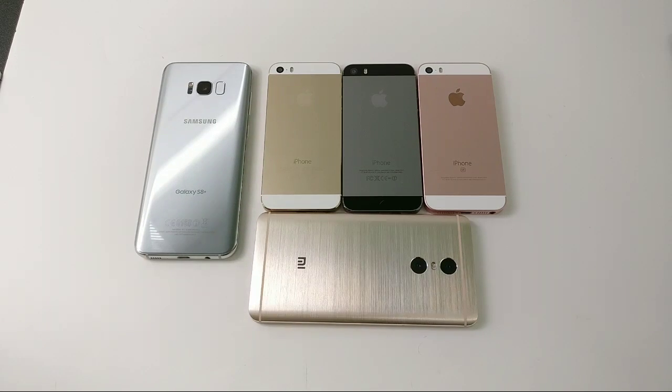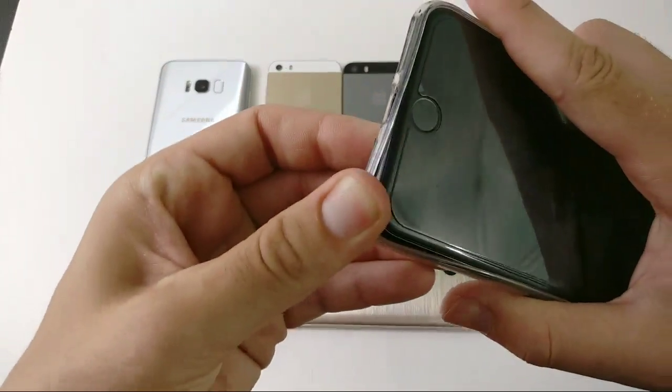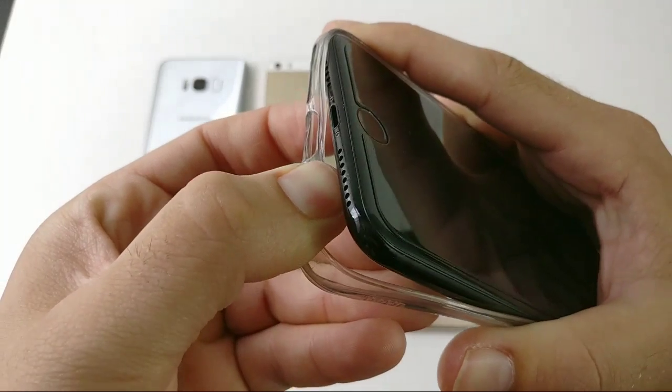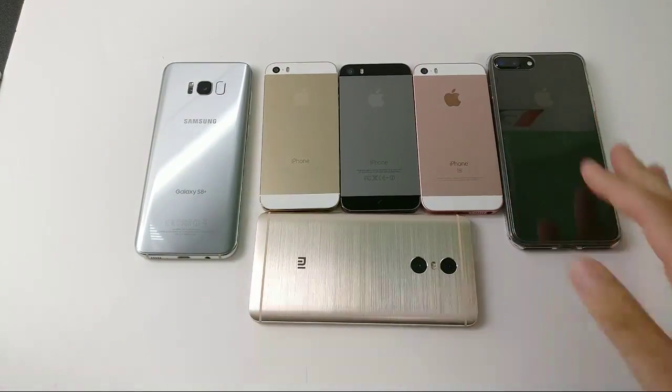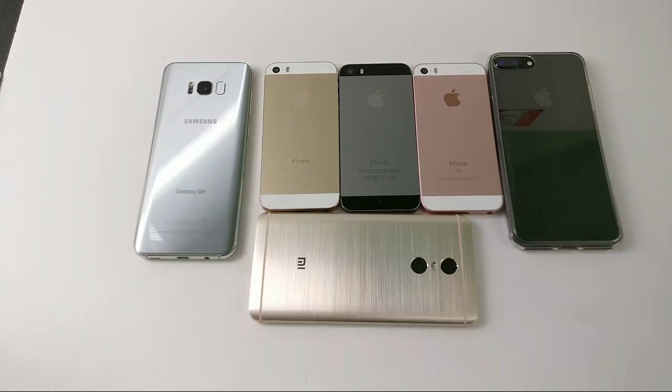I actually dropped my 7 Plus the other day for using without a case, and I paid the price right here. Check it out. I actually used a little Sharpie to paint that little scratch right there. So I paid the price on the 7 Plus for dropping that. Let's see, do you like Jailbreak? I haven't tried Jailbreak yet. I definitely have looked into it, but to me it's a little bit too time consuming.